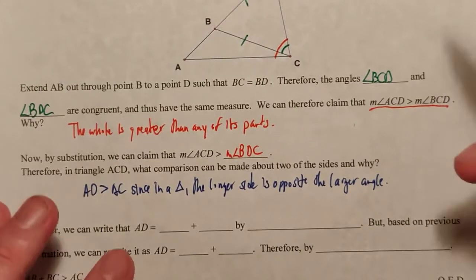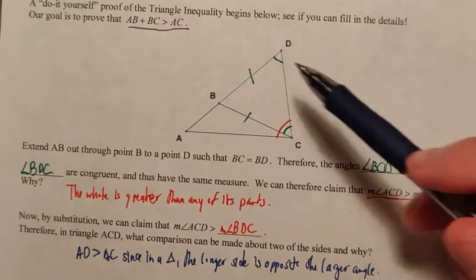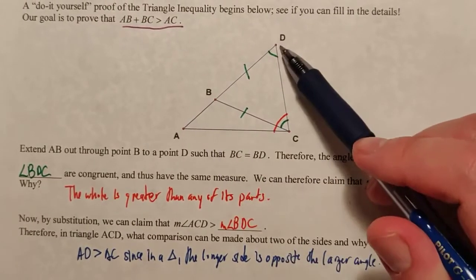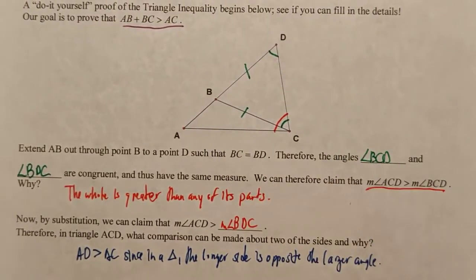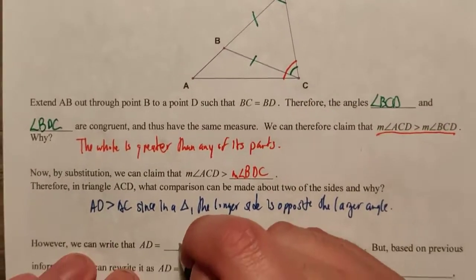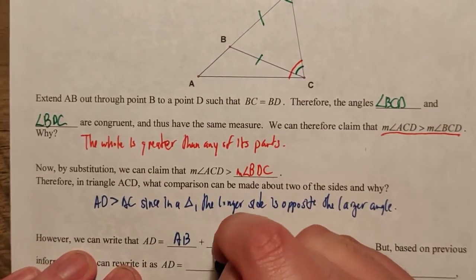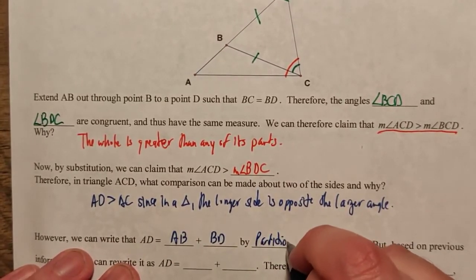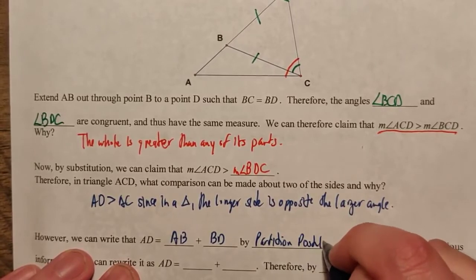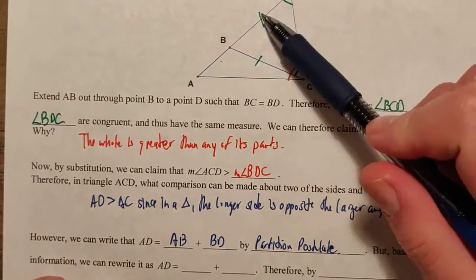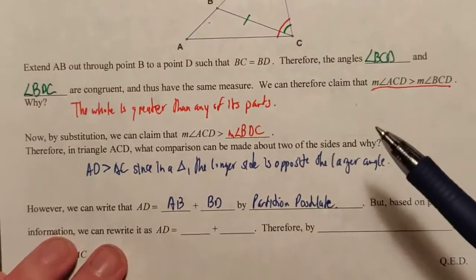However, now this is where it goes here. We can write that AD is equal to blah plus blah. Notice what's going on in this picture here. AD has been broken up into two pieces, right? AD was an extension of a side here, so it's going to be the smaller pieces together. So we can write this as AB plus BD, by the partition postulate. There's our good old partition postulate again here. Okay? So now we have AD here is equal to AB plus BD. Okay, that makes sense here.